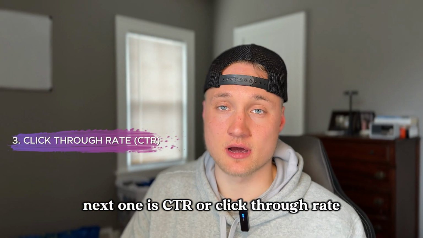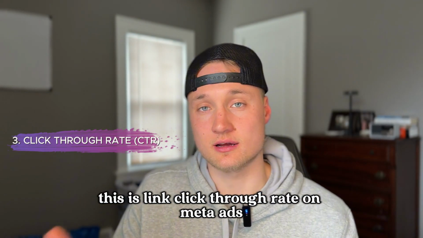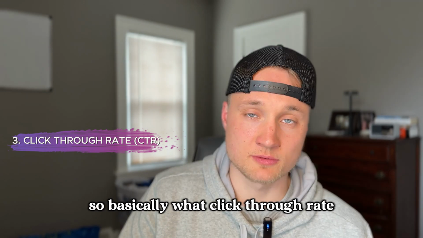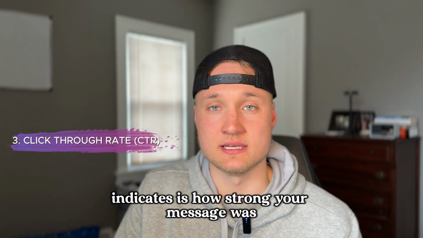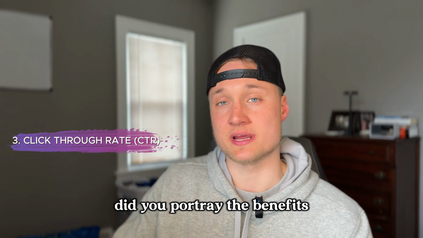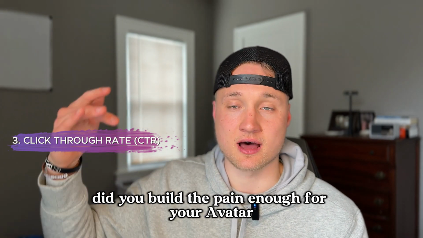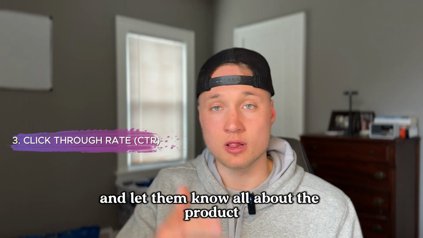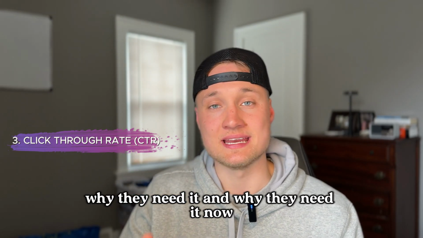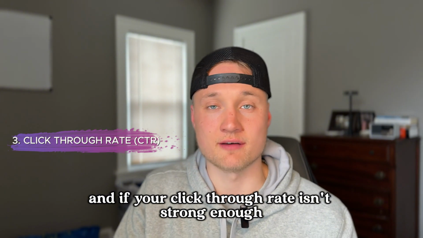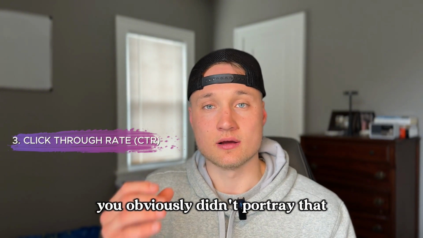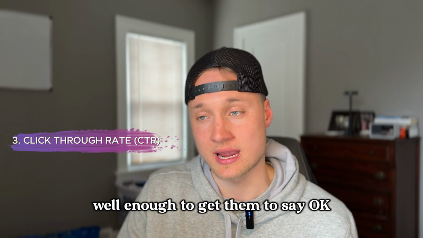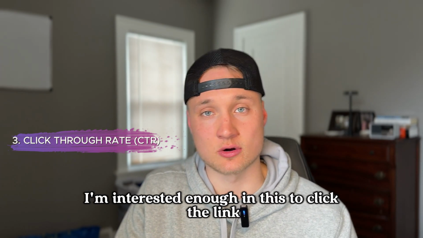Next one is CTR or click-through rate. This is link click-through rate on Meta Ads. So basically what click-through rate indicates is how strong your message was. Did you portray the benefits? Did you build the pain enough for your avatar or for your audience and let them know all about the product, why they need it and why they need it now? And if your click-through rate isn't strong enough, you obviously didn't portray that well enough to get them to say, okay, I'm interested enough in this to click the link or to go to the website.